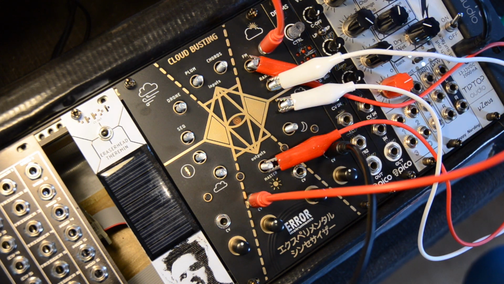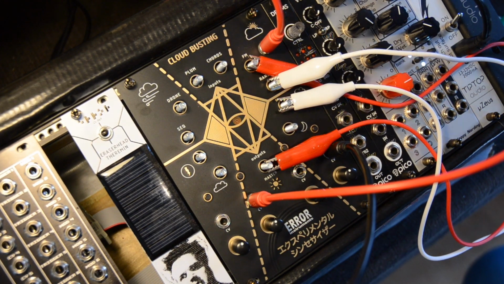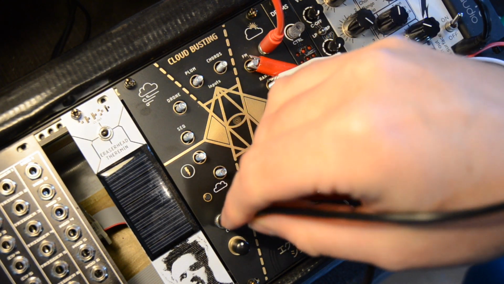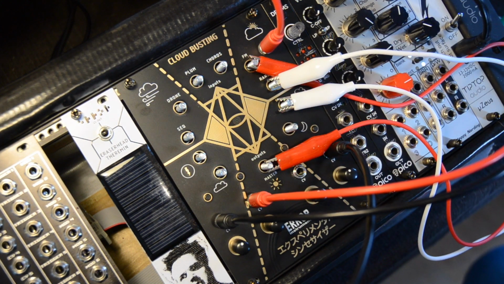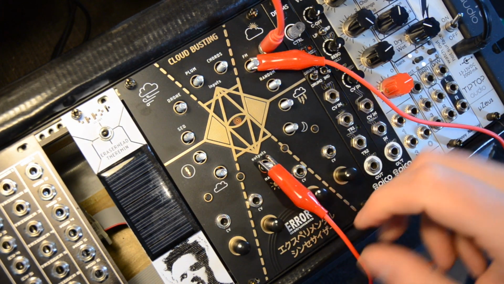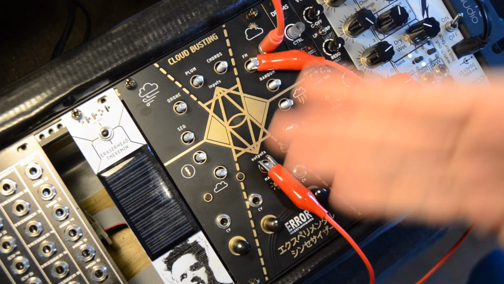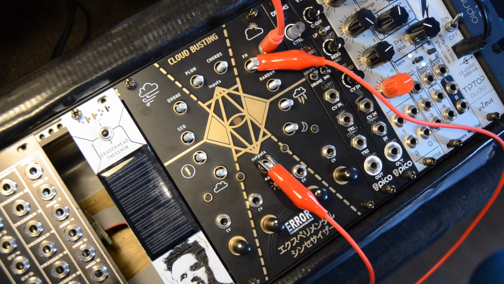Let me try adding one more LFO. This time it's coming from orbit 3. By the way, the buttons in this mode switch between different settings as well.